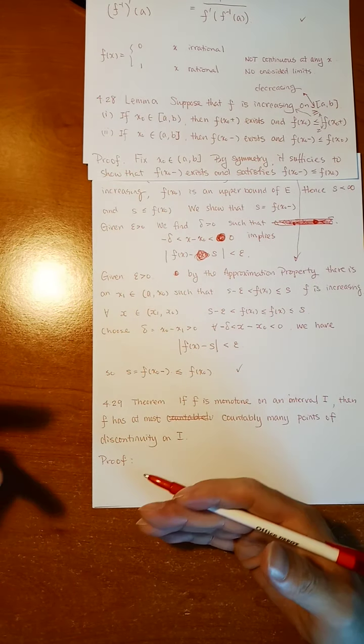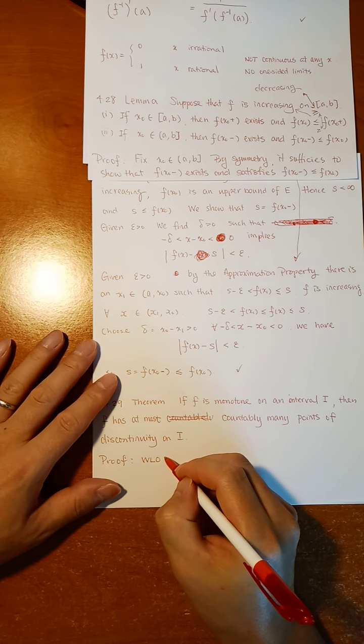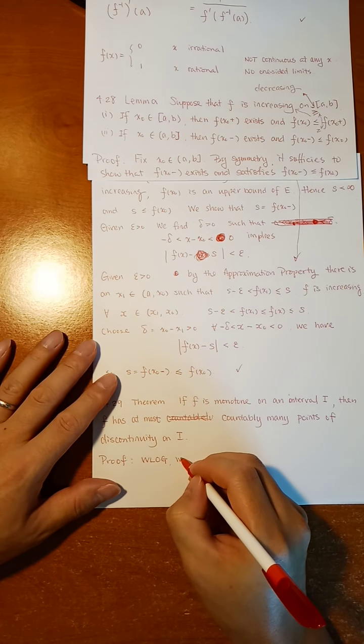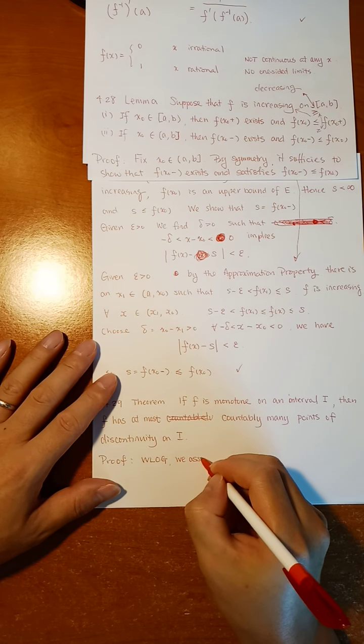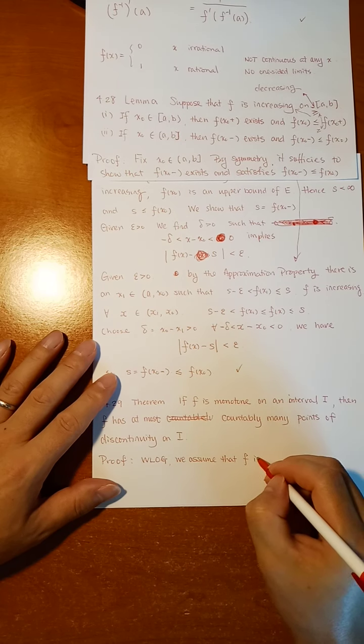Monotone means increasing or decreasing. So without loss of generality, we assume that f is increasing.